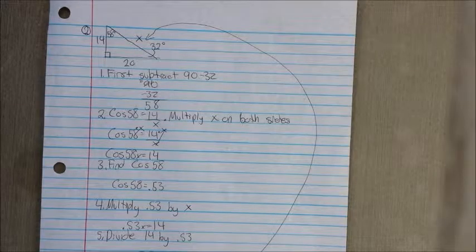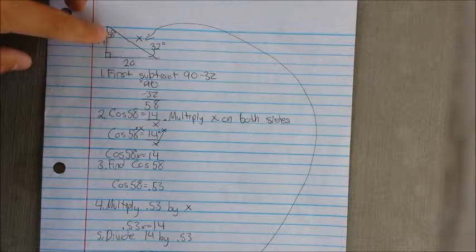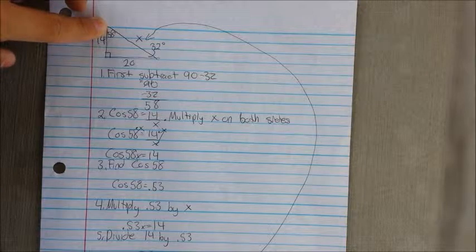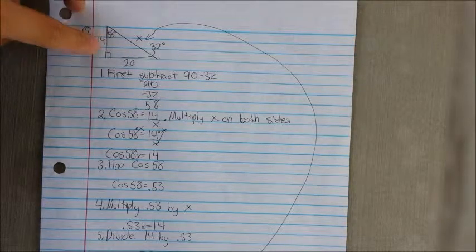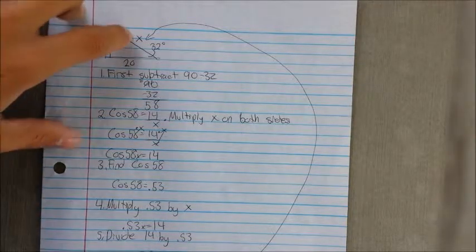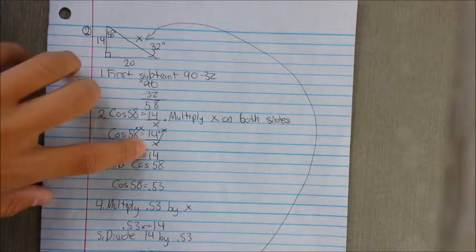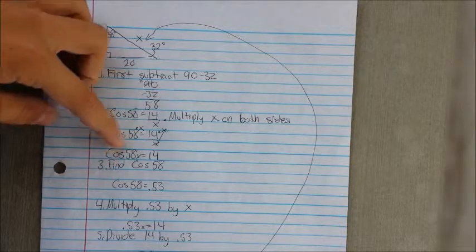Okay, for number 2, we're trying to find the side length. I don't know why, I just wanted to use this angle. So subtract 32 from 90 to get this angle right here, and then you do cosine 58 equals 14 over x. You're using cosine because it's adjacent over hypotenuse. Then you multiply x on both sides, so you can get the 14 alone, and then you get cosine 58 x equals 14.